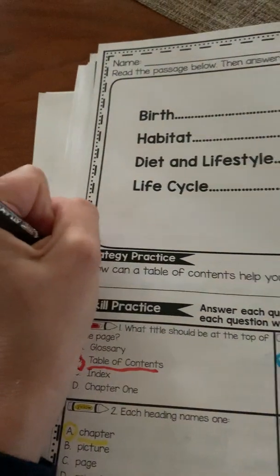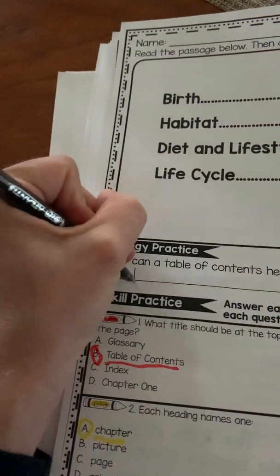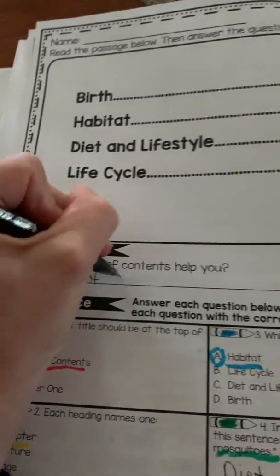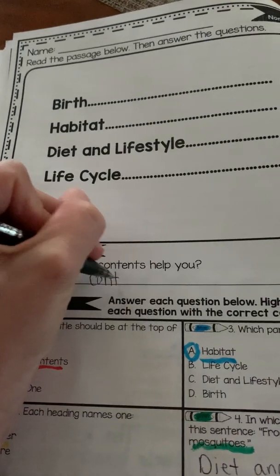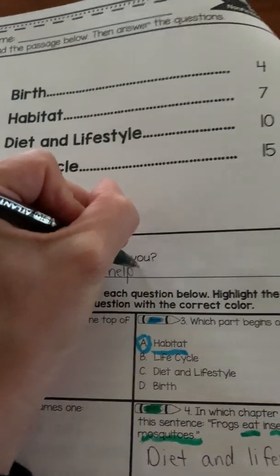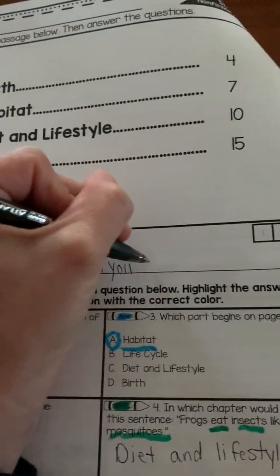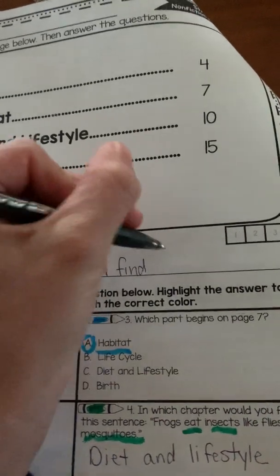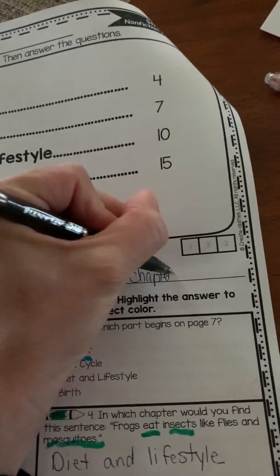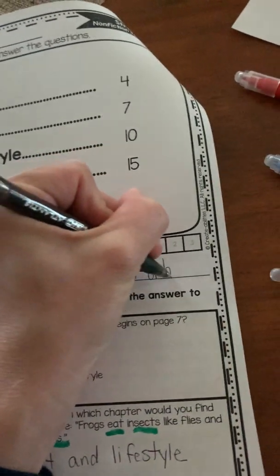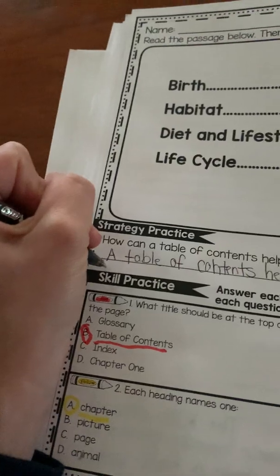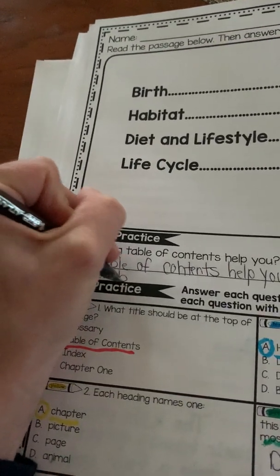I would say a table of contents helps you find a chapter, or sometimes it's just called the heading in a book.